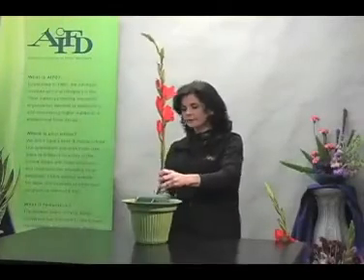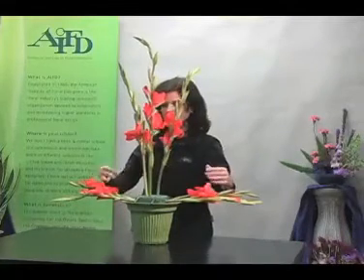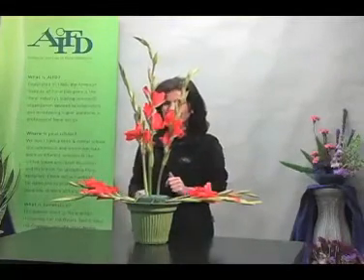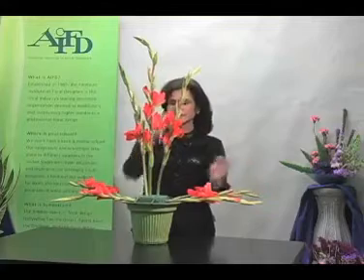So we began by placing one of our taller flowers, our glad. Bring the water up through the exposed water tubes. It creates a good line also. So you can see here we have our triangle, and then we have the two triangles to either side.